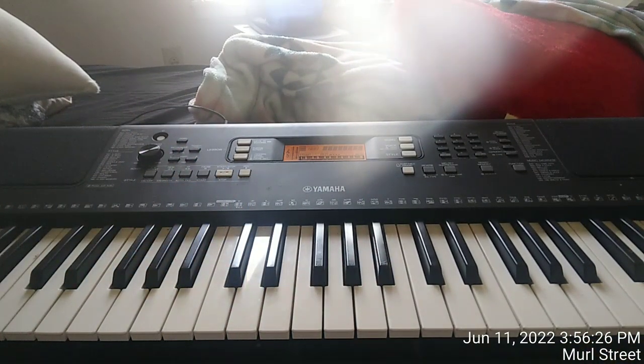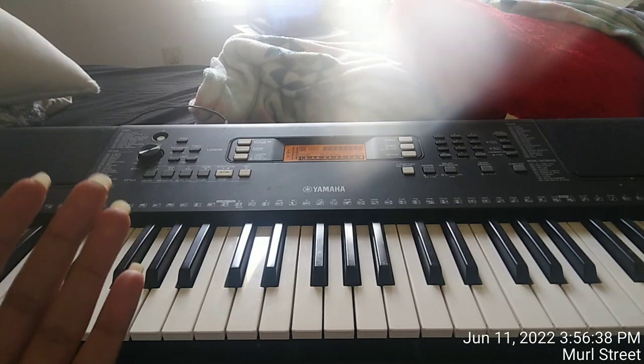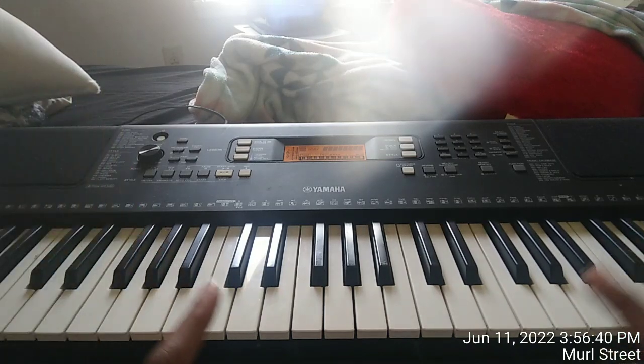So here we go. We're going to listen to the minor second. How does the minor second sound when played together in 1 octave range?